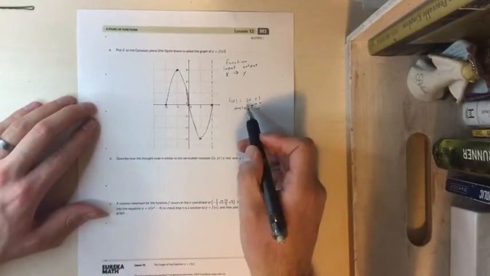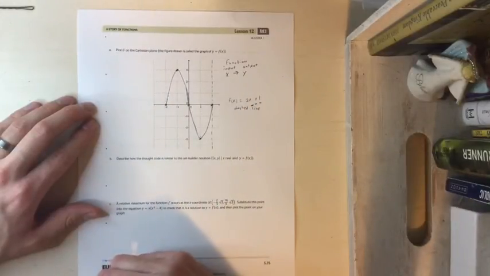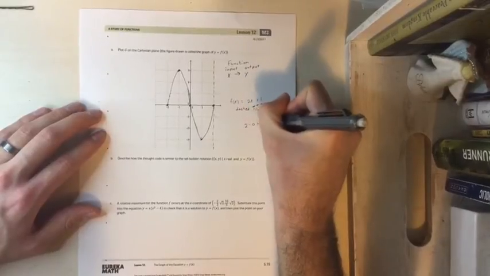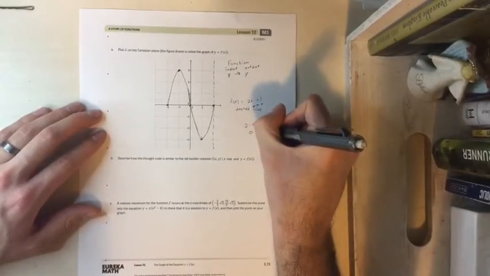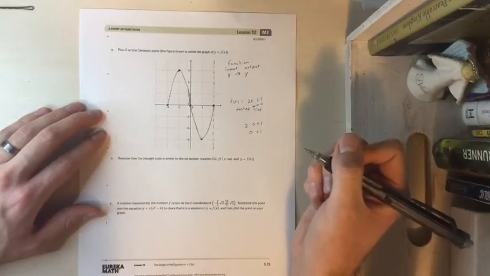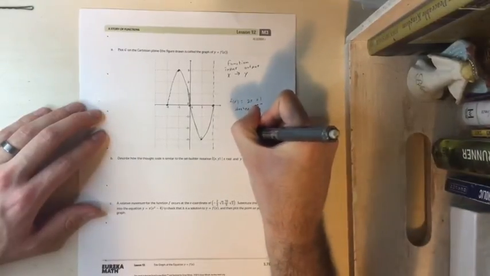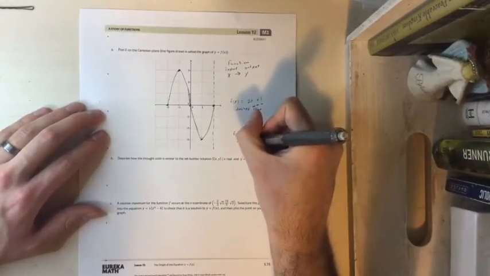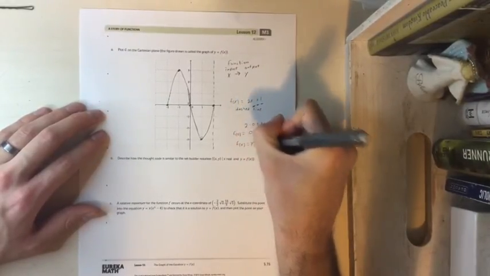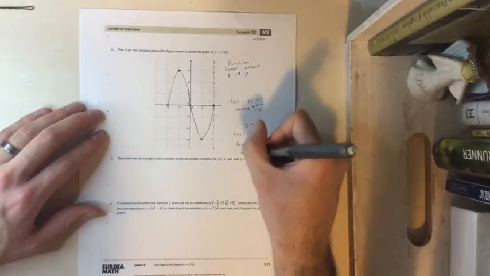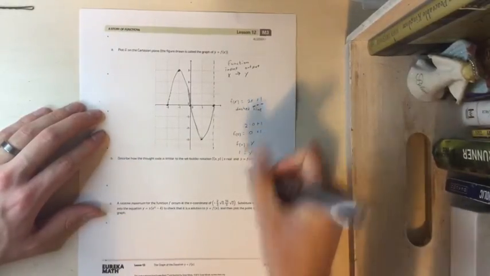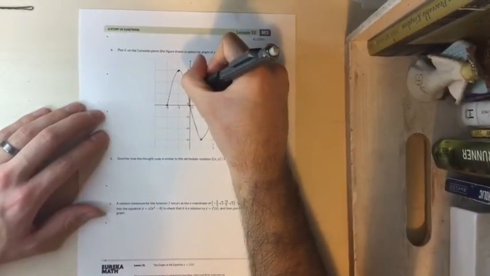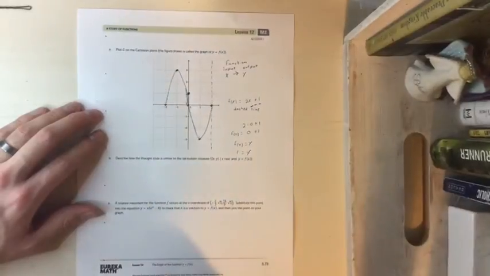So if we were to plug in 0, 2 times 0 plus 1, we get 0 plus 1. So our f of 0 is going to equal 1. For that, we'd have to say our y equals 1. Again, it would scan all of them. So we end up putting a point right there.